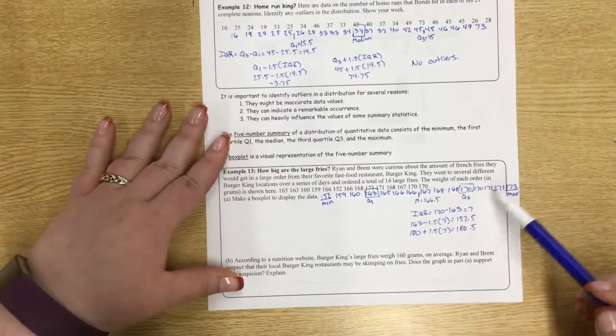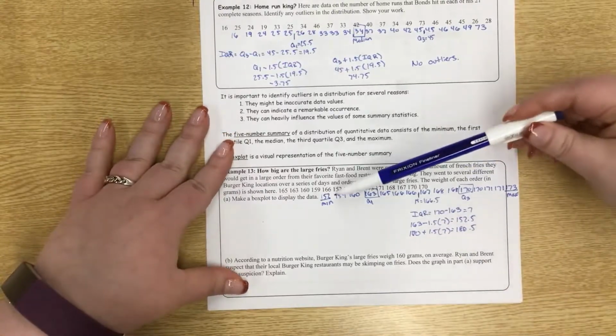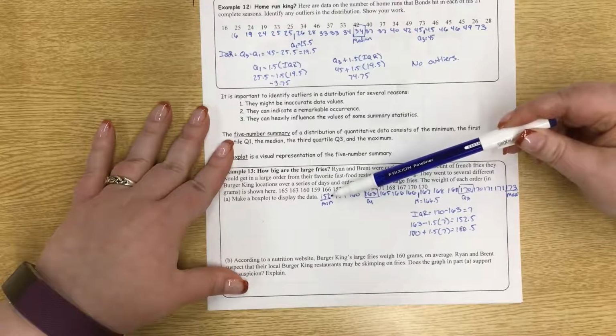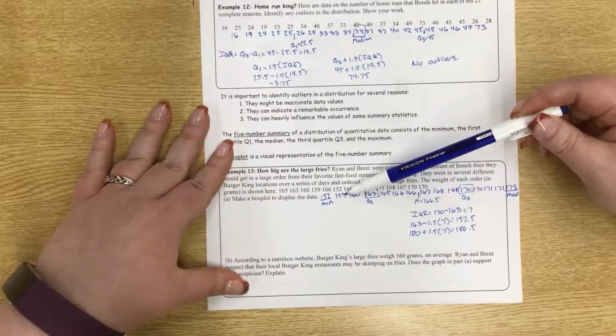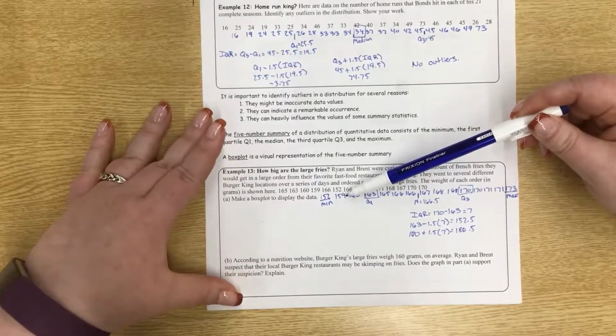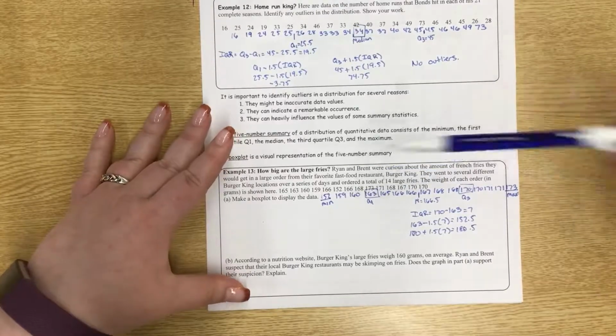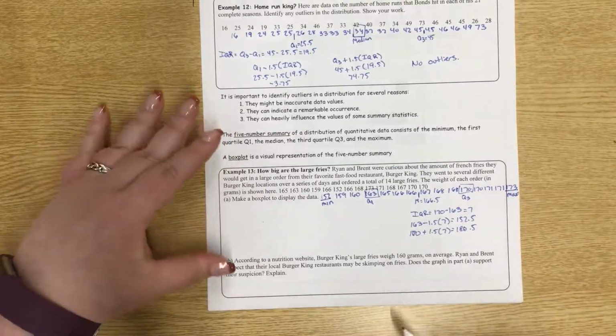Now if you look here, we do have a sneaky outlier at our minimum. So 152 is actually an outlier, and we're going to talk about how to graph that in just a moment, which means 159 is not our new minimum, but we're definitely going to show 159 on our box plot. Okay, so let's actually make that box plot.